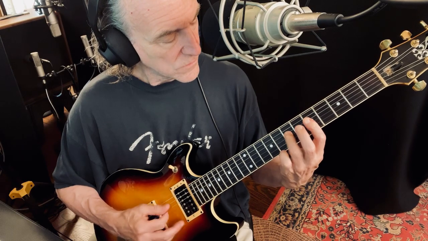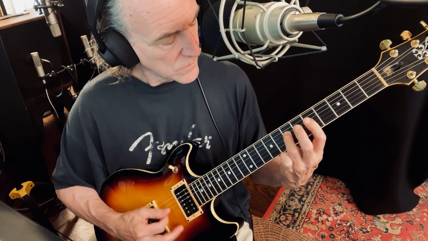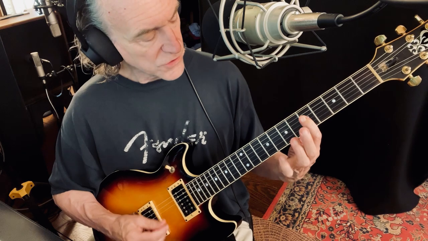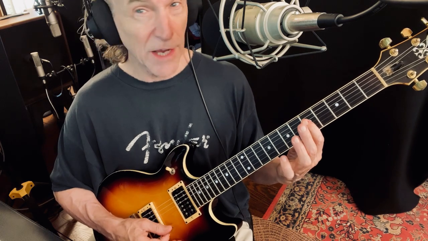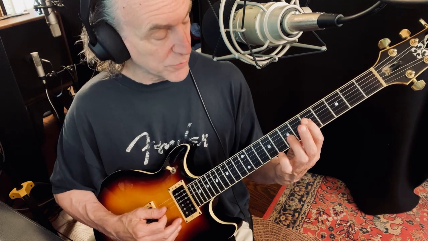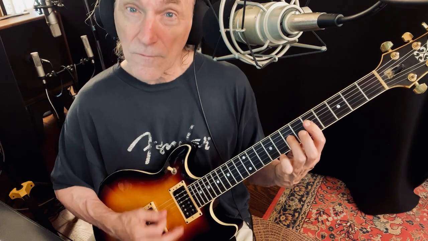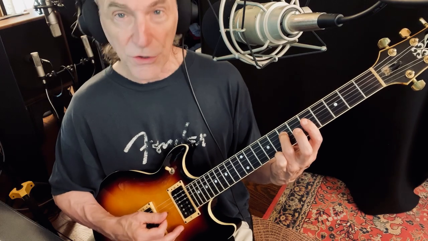That's a really, really common device that a lot of classic rock people use, like Hendrix. So any kind of minor chord you can do that.